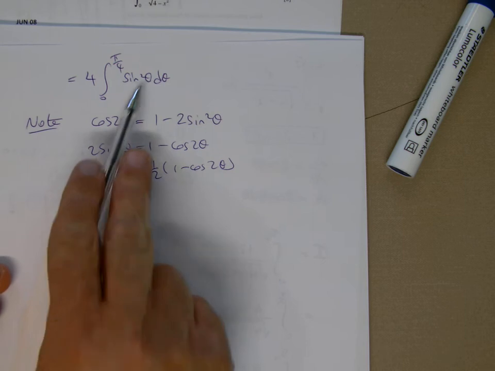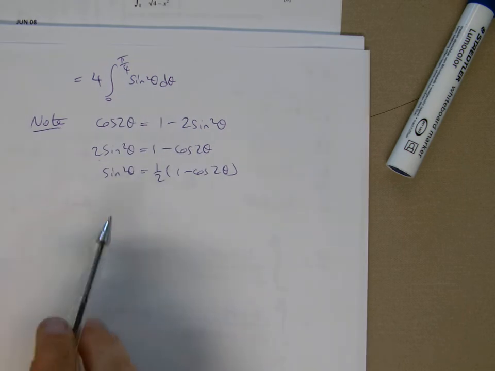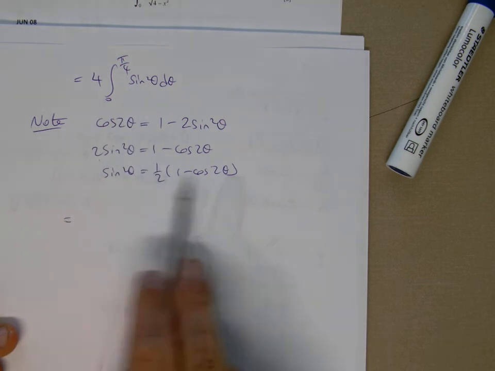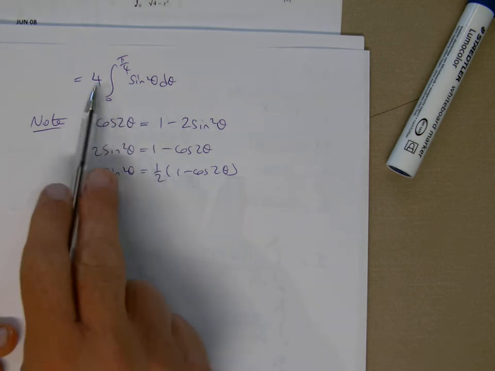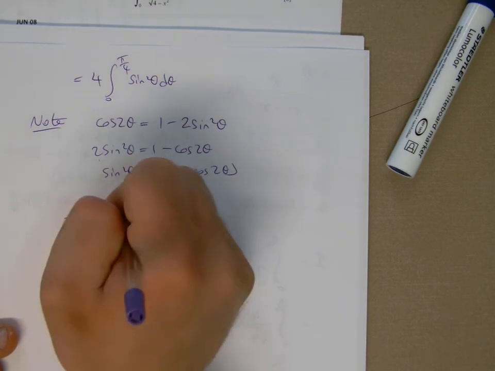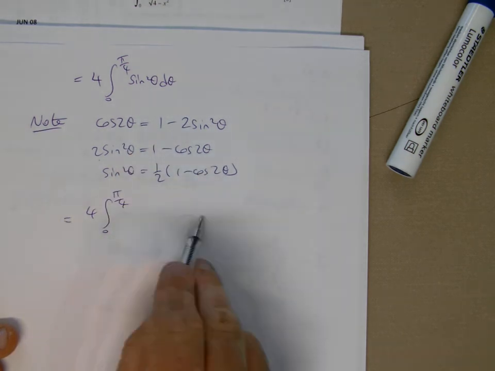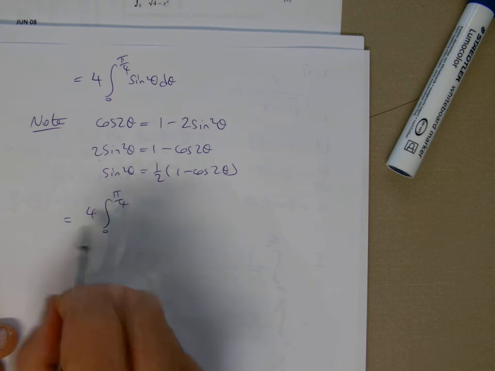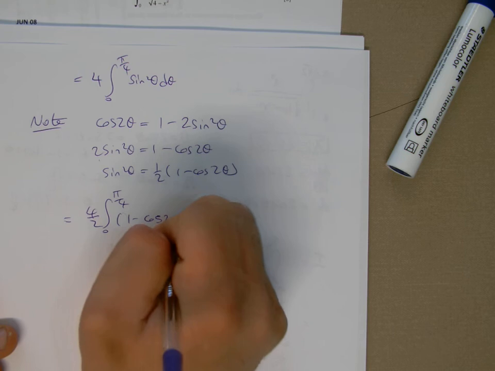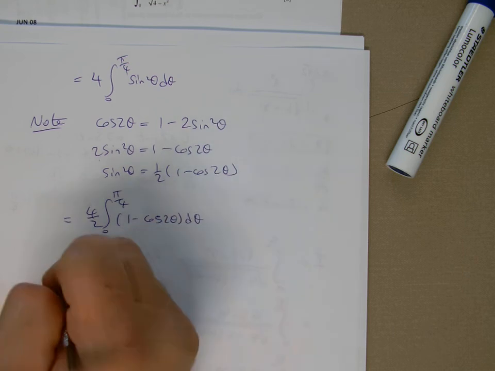Then we substitute that in, because that's what sine squared theta is. So sine squared becomes that. And the half I can put outside, or if you want to take your time on it, you can write half here and then the bracket, because that's what sine squared is. But I'm going to put the half outside, so you get that. And then we can integrate.